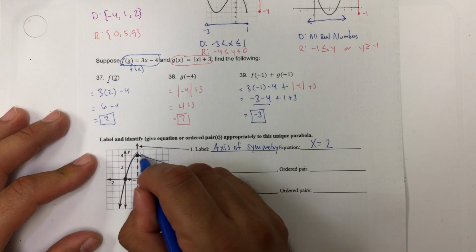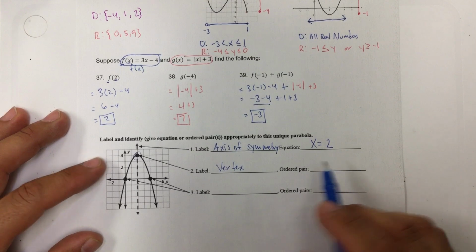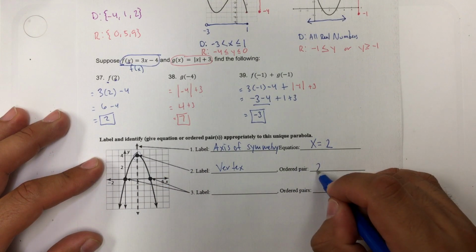This point right here that it's pointing to, that is the vertex. That's either the highest or lowest point of the graph. So in this case, the ordered pair is 2, 4.